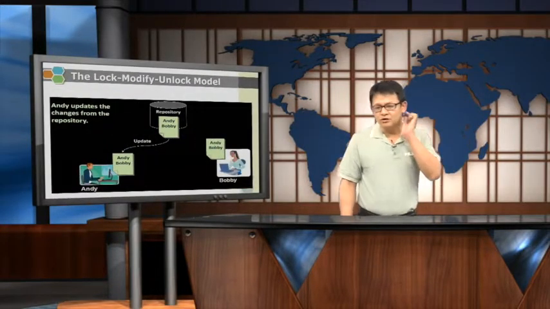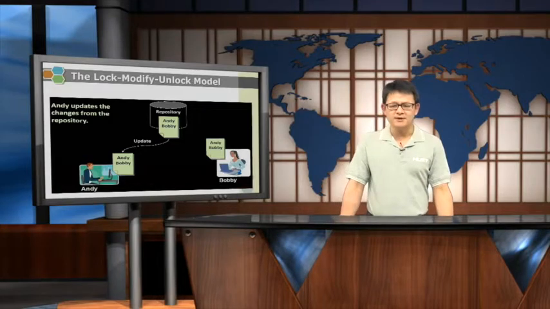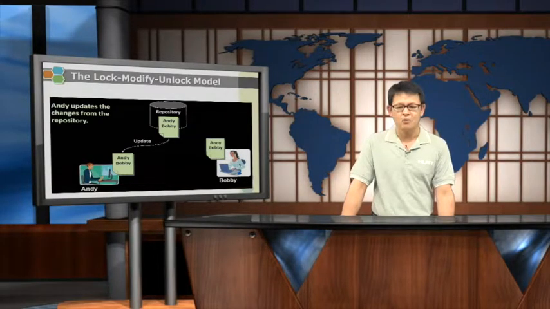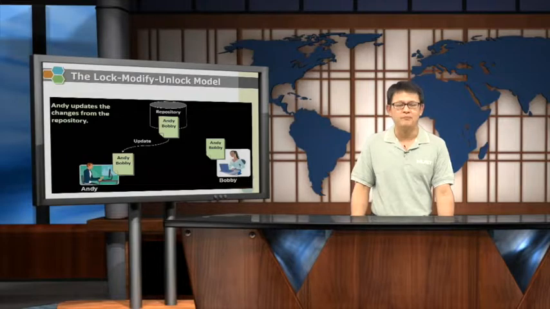So okay, a big problem of this is that they block each other. For example, while Andy is modifying a file, Bobby cannot do anything with the same file. So you see, if Andy takes quite a long time to make modifications to the file A, then Bobby has to wait and do nothing during this time. So that is one of the biggest problems of the lock modify unlock model.